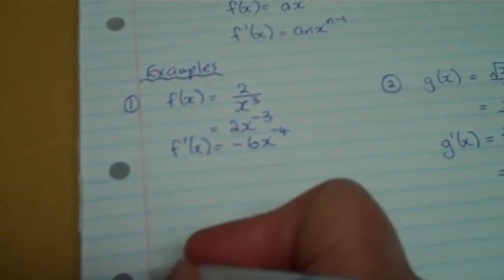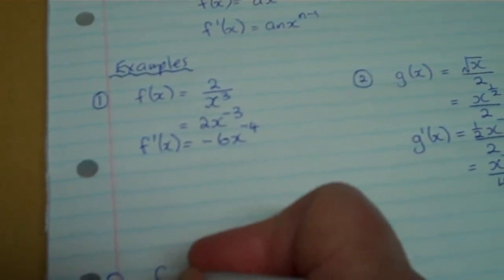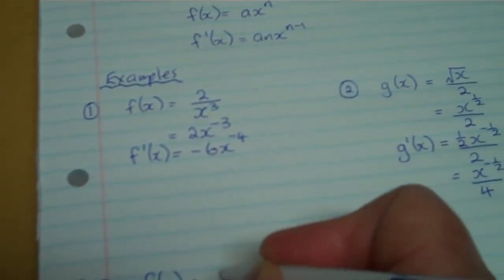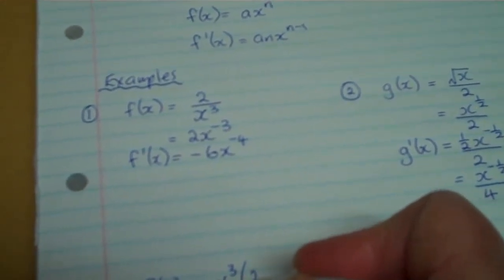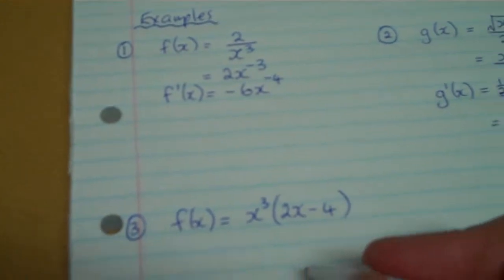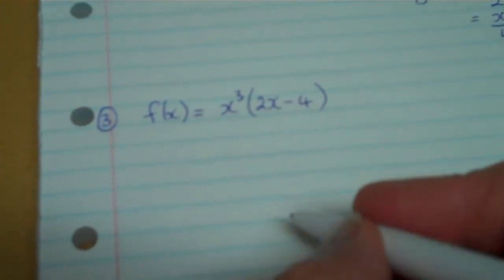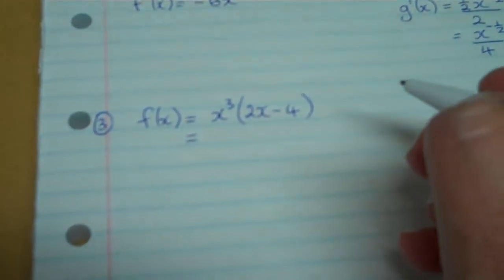The other type of example that we get is things like this, where we've got a product. So we might have x cubed times 2x minus 4. We can't differentiate this as it currently stands. We need to expand that bracket first.